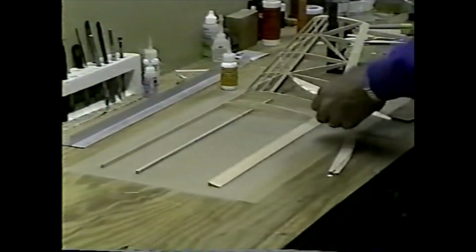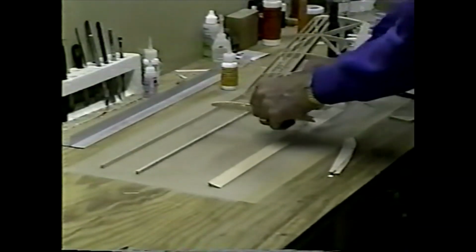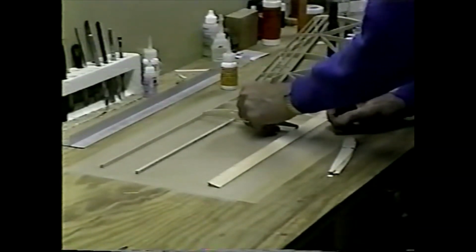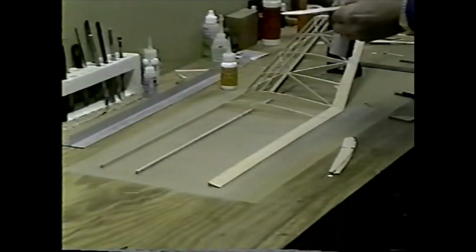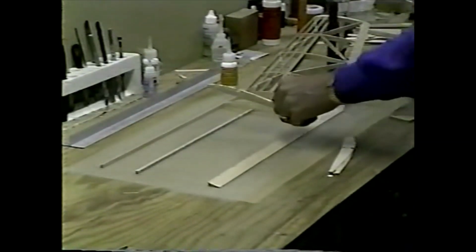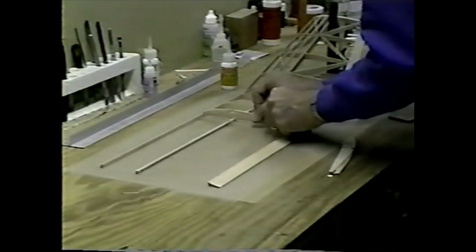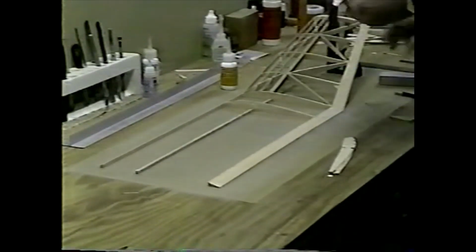So now I'm fitting the straight ribs, and they're a little bit long for the depth of the notches that I cut in the trailing edge, so I'll sand it off a little bit. A little bit tight on the leading edge.